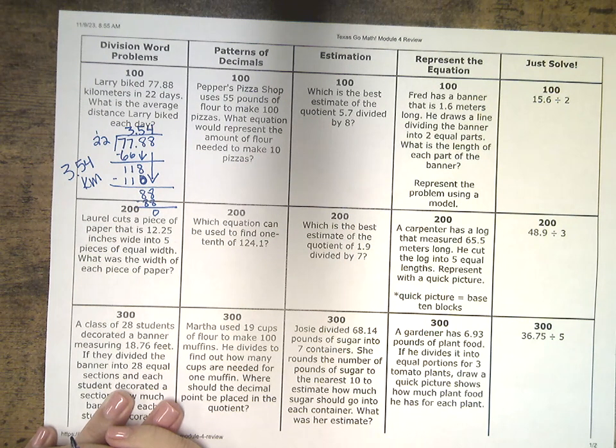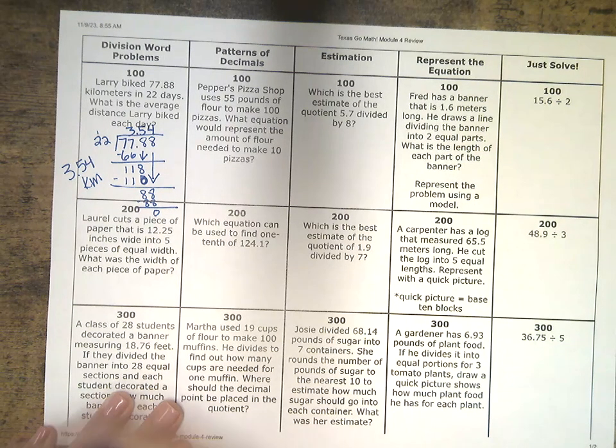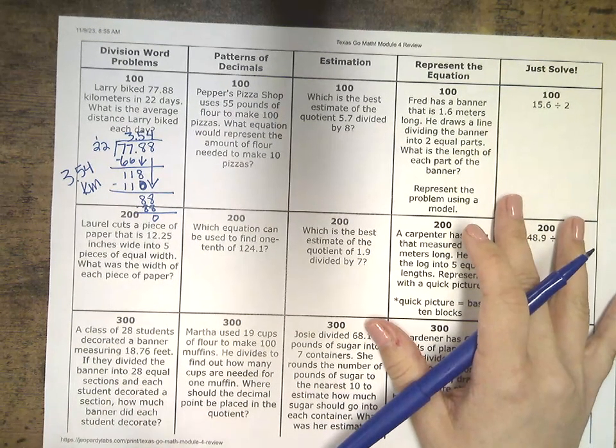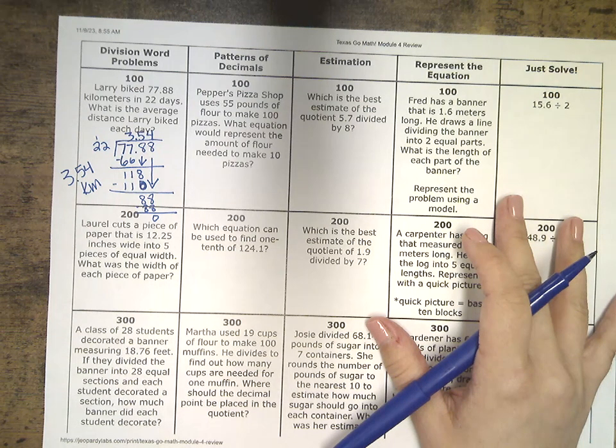So I'm going to go ahead and move on to patterns of decimals, 100 here. So I need to understand that there are certain patterns when it comes to decimals. So whenever I divide by certain things like 10 or 100 or 1,000, it will follow a pattern. I also know from my chapter, I want to say it's Module 4, Lesson 2, we talk about the patterns of decimals.